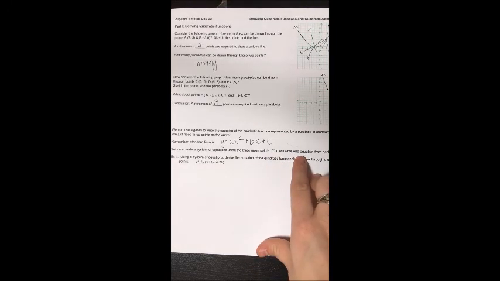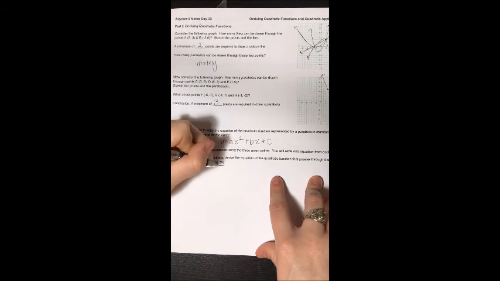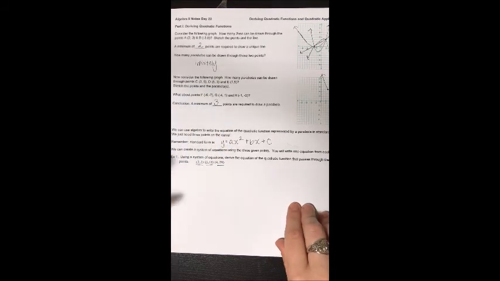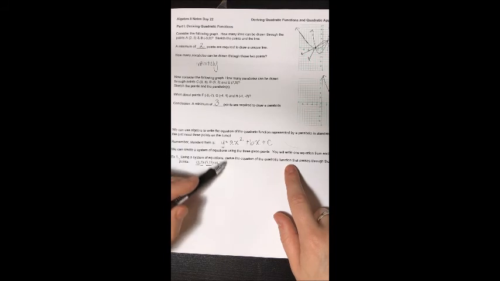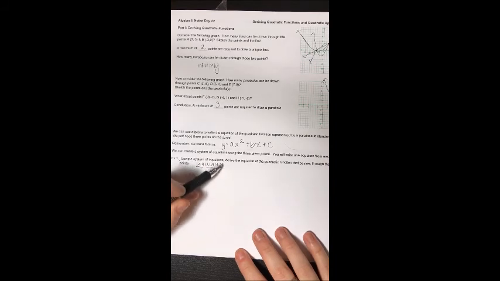So you're going to write one equation from each point. Here are our 3 points for example 1. And we want to use a system of equations to derive the equation of the quadratic function that passes through these points.